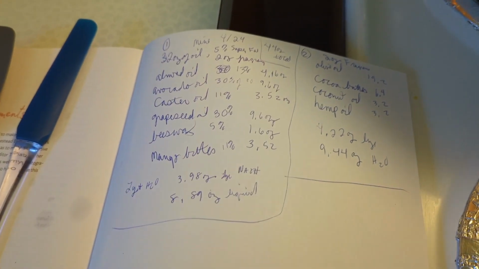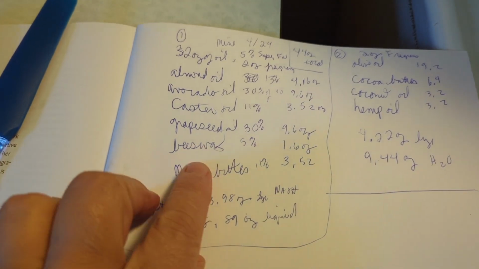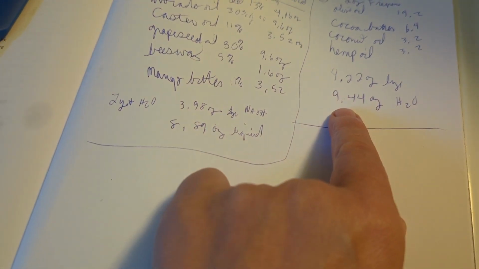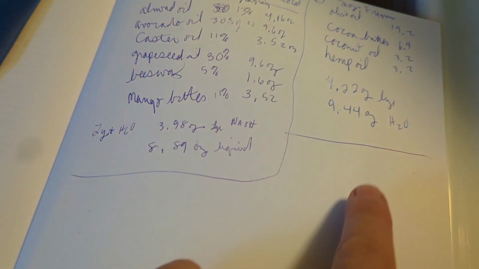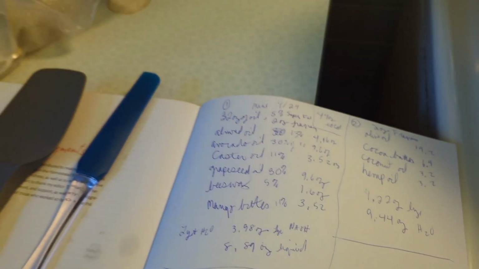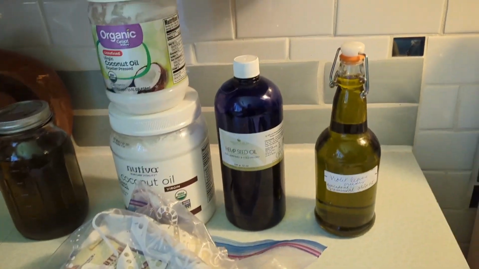Okay, so now we're in the fabulous kitchen, and we're getting our supplies, and we are starting our double boiler. Here are the recipes. I have two. One's going to be really big, 44 ounces, and the other one is much smaller, maybe 32 ounces, possibly. Anyway, I've got my oils.